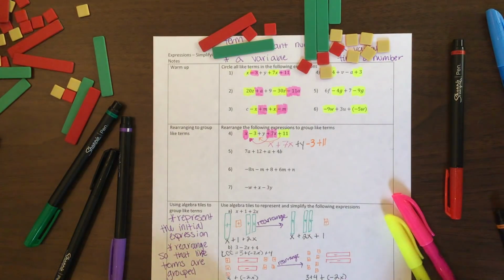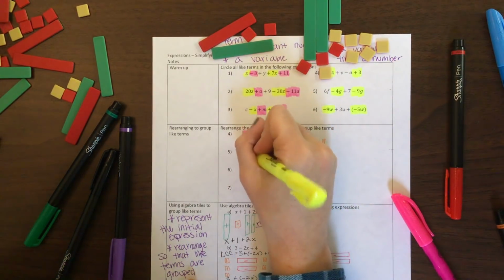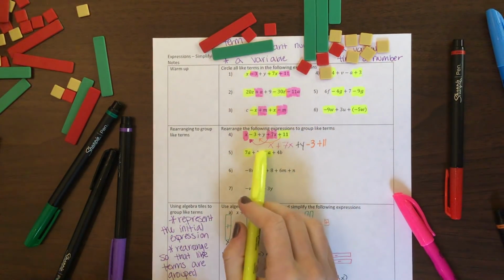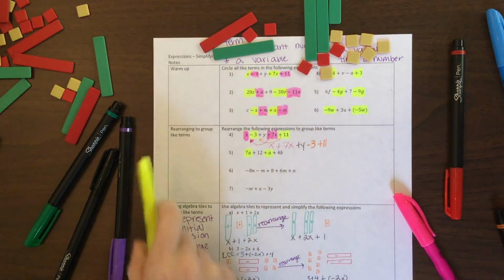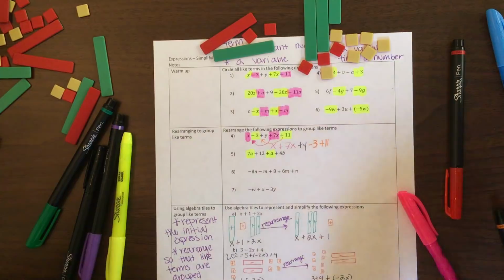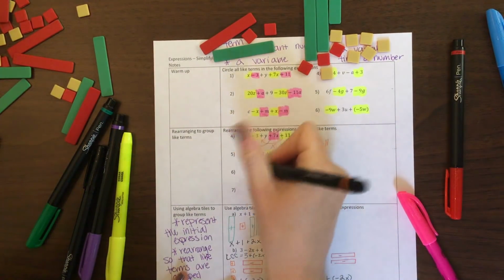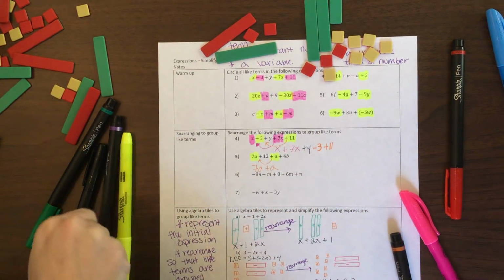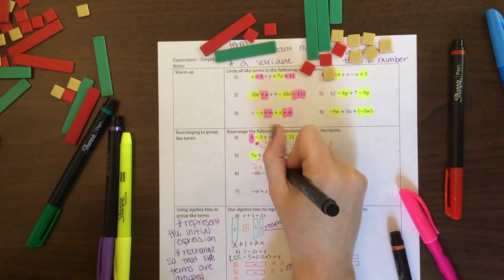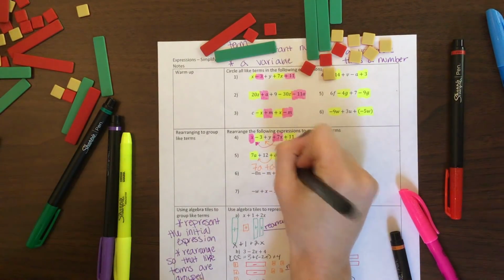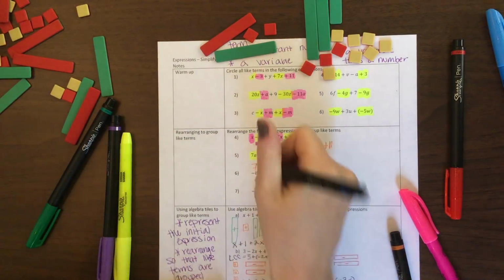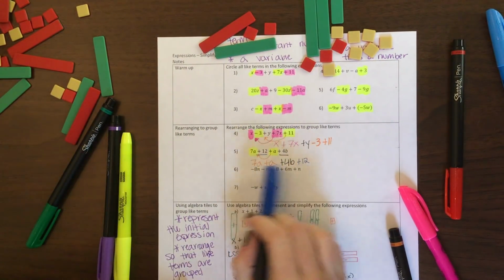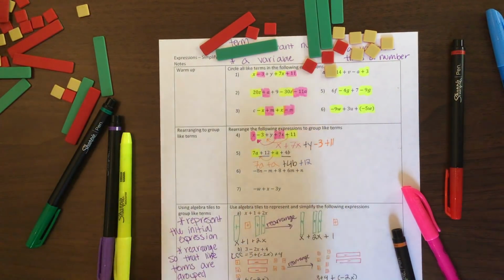Same thing with number 5. I'm going to find like terms. I have 7a and a plus a. 12 is a constant, doesn't have any other constants. There's no other 4b. I'm going to start alphabetically. So 7a plus a. I'm then going to move on to 4b because that comes next in the alphabet, plus 4b. Then I'm going to write my constant last, plus 12. So I'm going to do anything with a variable first, write them alphabetically, and then my constant last.